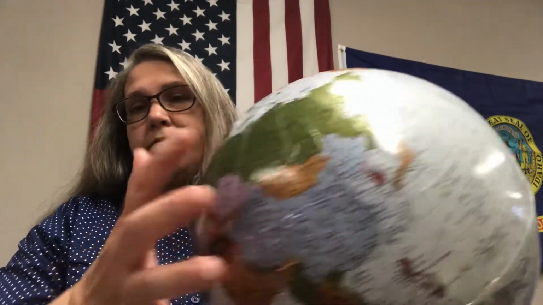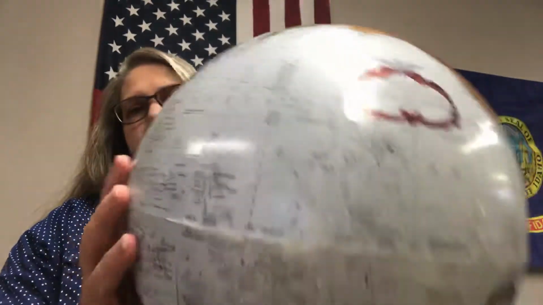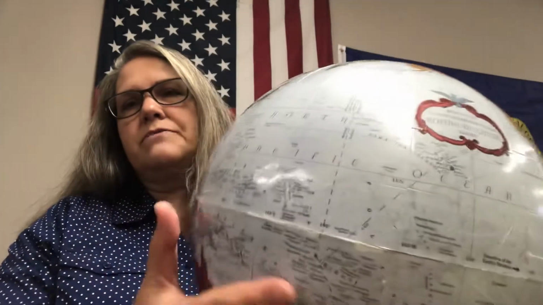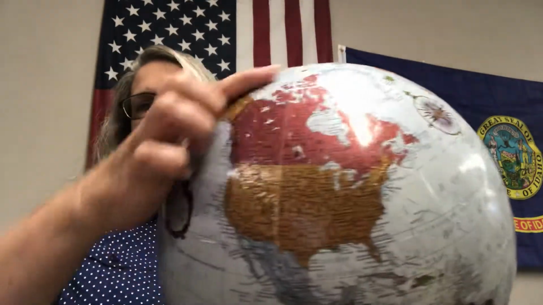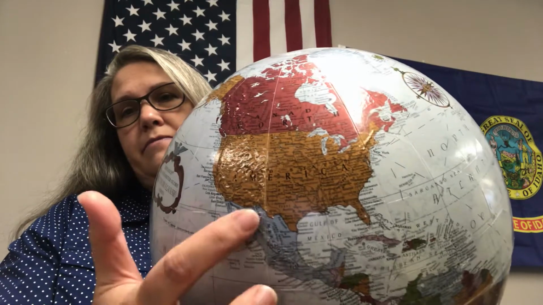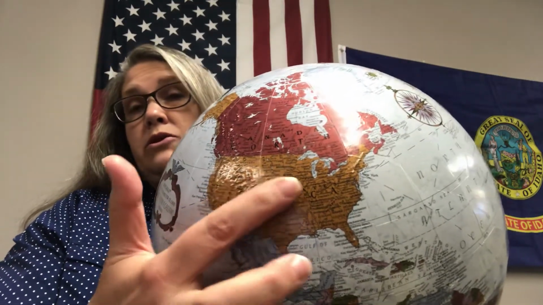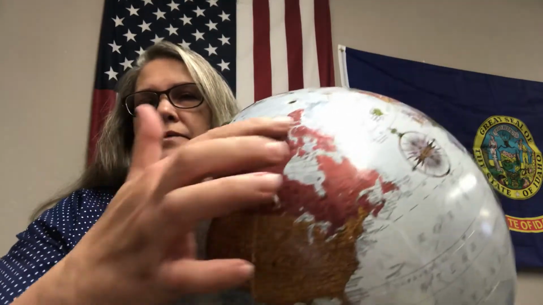So on the Earth, there are many different land masses. You can see that there's a lot of ocean. There's a big ocean. This is the Pacific Ocean. And there are countries within the land masses. So this is a land mass called North America right here. And on North America, we have 3 countries. There's Mexico down here. There's the United States of America right here, the gold one. And up here, there's Canada, which is kind of maroon.